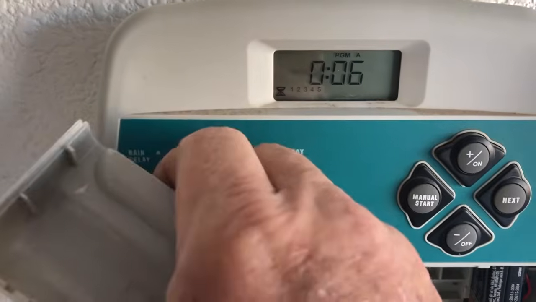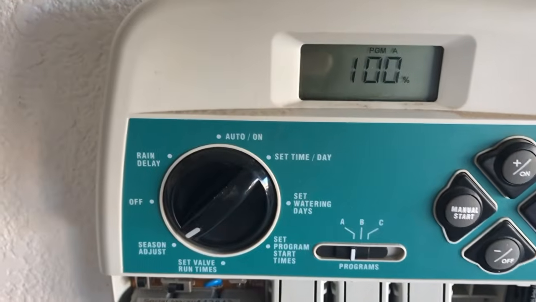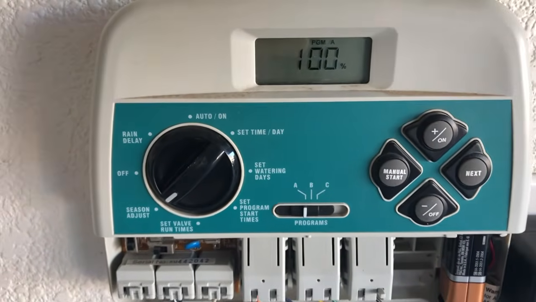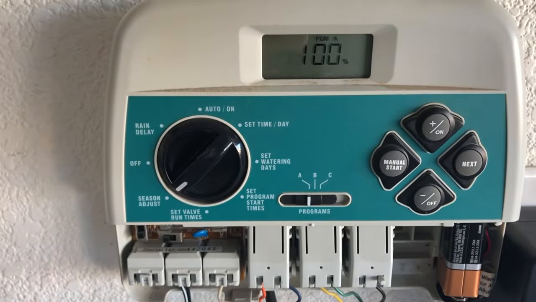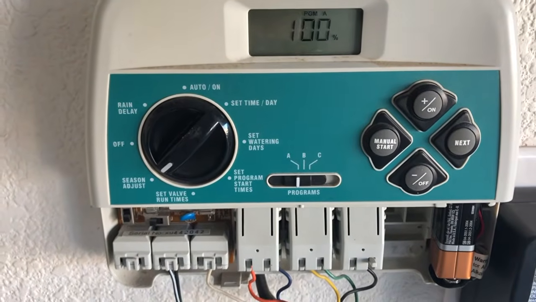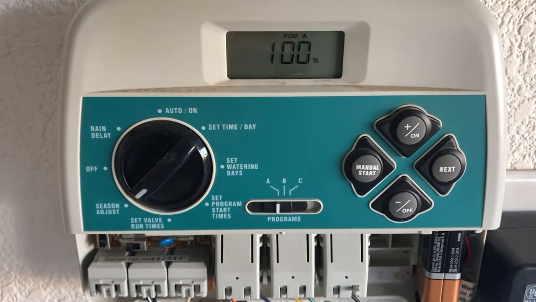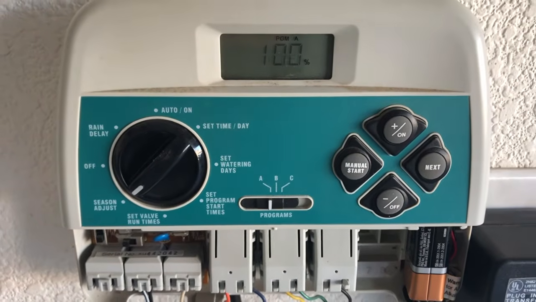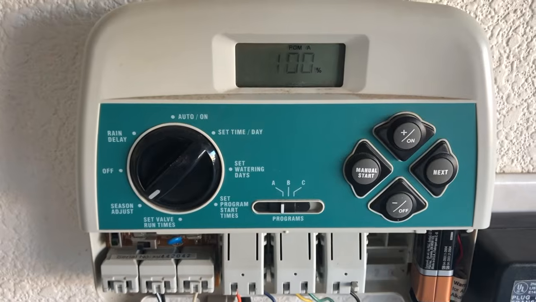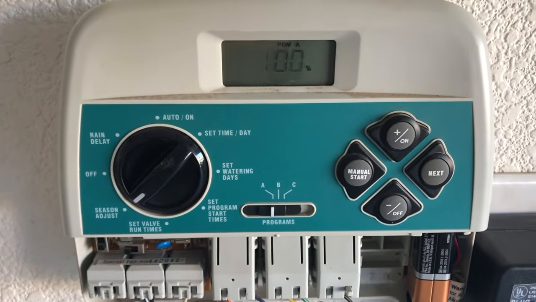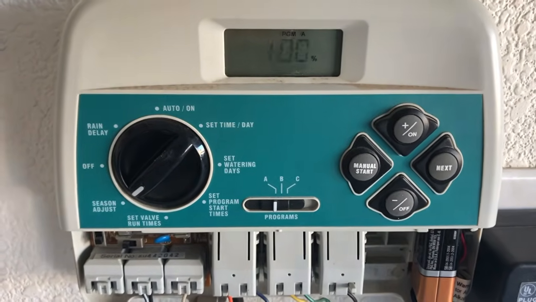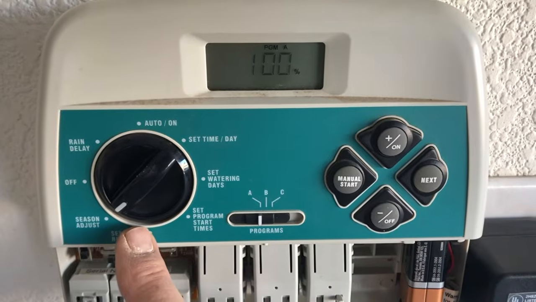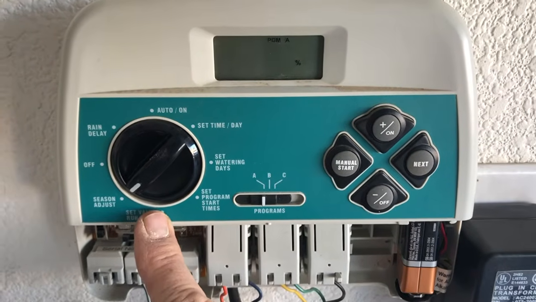And then the last thing I want to show you here is the season adjust. What that's for is, if you say 6 minutes on zone 1 and 10 minutes on zone 2, it's going to do 100% of what you asked it to do. And if it's going to be super hot for a couple days, you don't want to have to reprogram all of these 5 stations and then 2 or 3 days later reprogram all the different valve run times, because the weather keeps going up and down drastically.